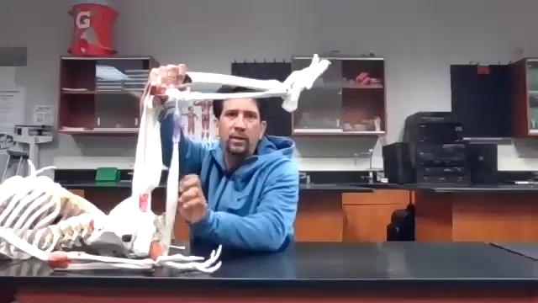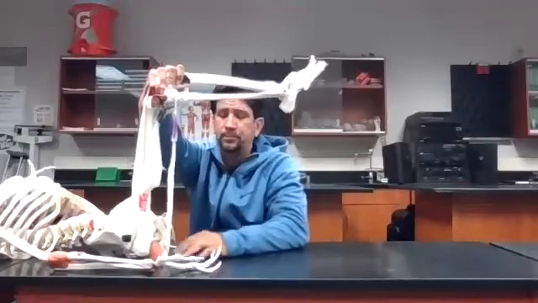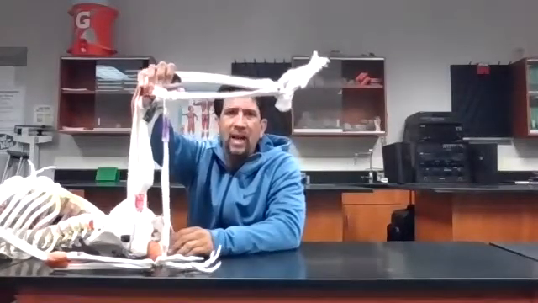This tape is a little more taut than this piece here. As I flex the hip, this tape gets more taut. As I extend the knee, this part of the muscle gets even more taut. So full knee extension and hip flexion is the best way to stretch the hamstring.